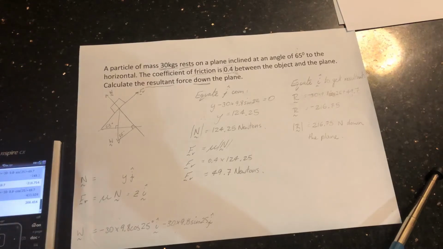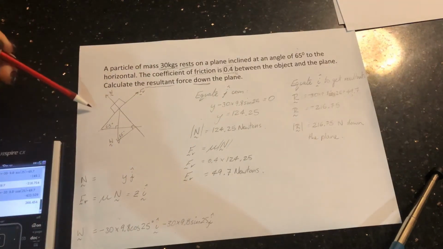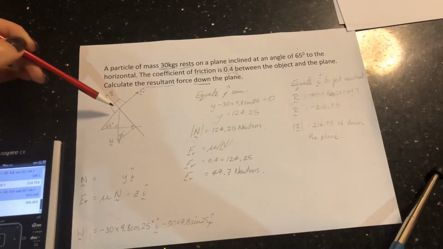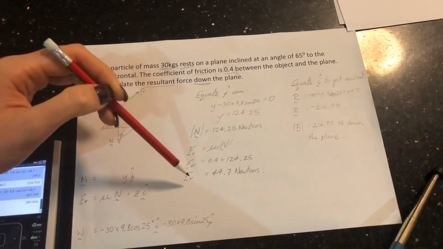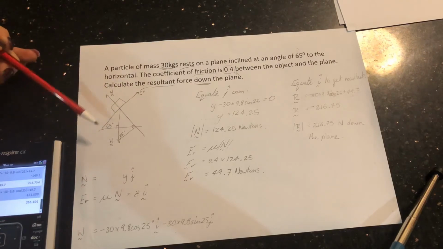So it's got more force pulling in that direction down here. So you could say that the particle would be moving down the plane because it's greater than the frictional force. So it's not at equilibrium.